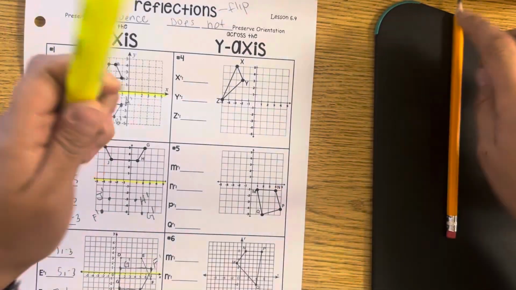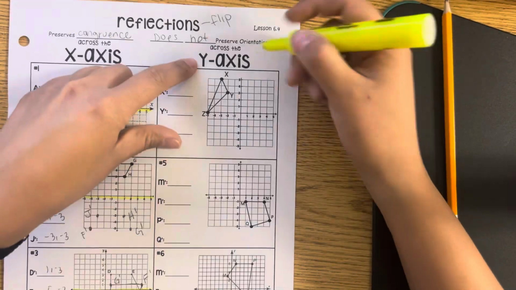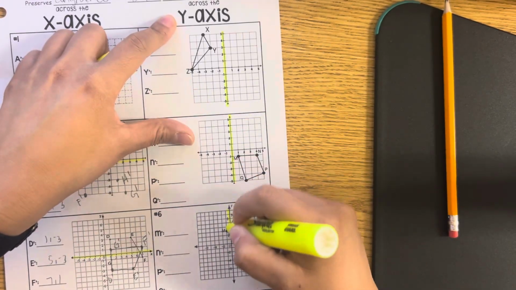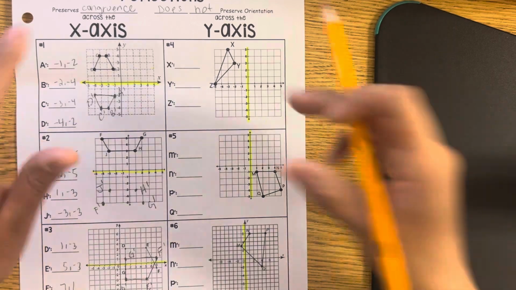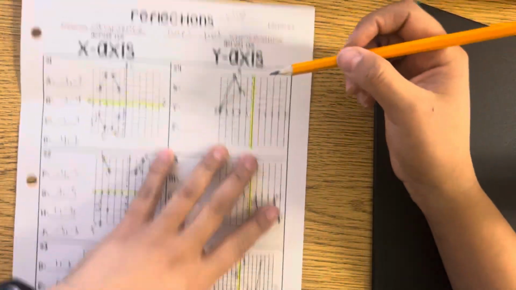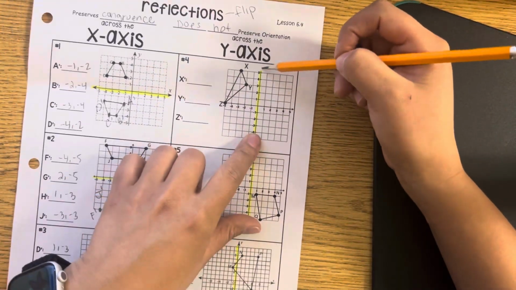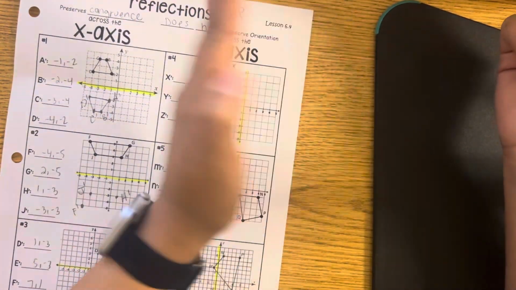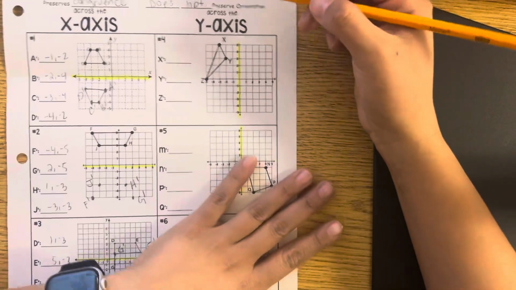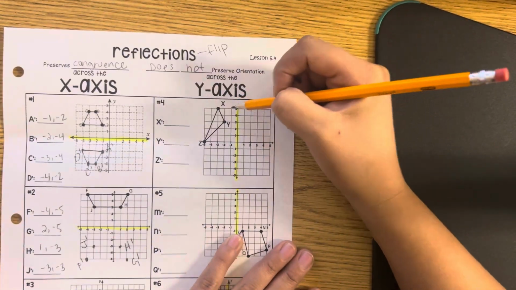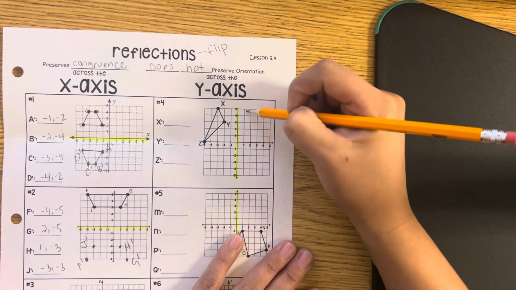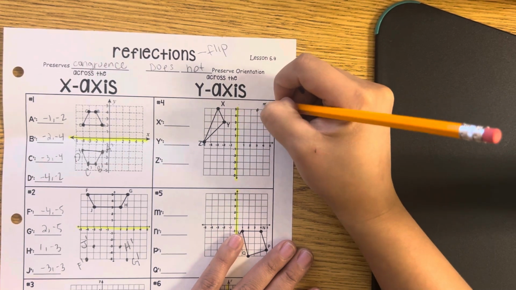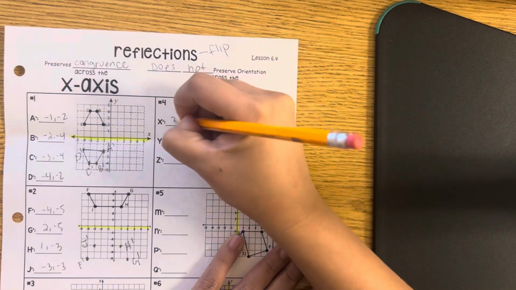Now let's shift gears. This time we're going to make the y-axis my mirror. So I'm going to color my y-axis this time. You have to shift gears on which direction you're going. Since this time my mirror is the y-axis, I know my picture needs to end up on this side. So that's the direction my dots need to go, not up and down. So if I look at x, x is 3 away from the y-axis on the left, so it has to be 3 spots away from the y-axis on the right side. So there my new x is 3, 5.